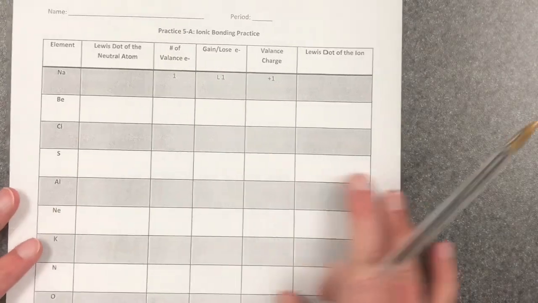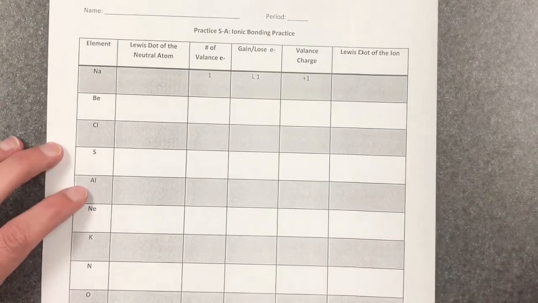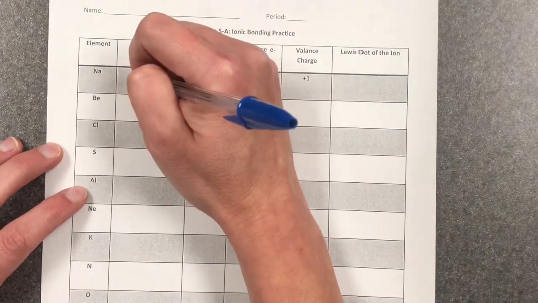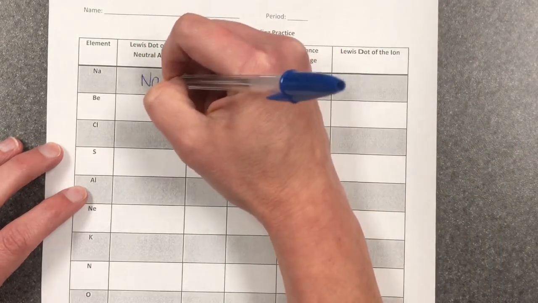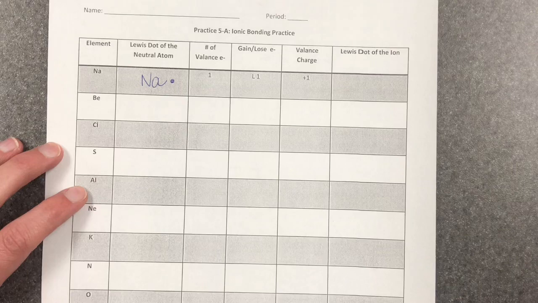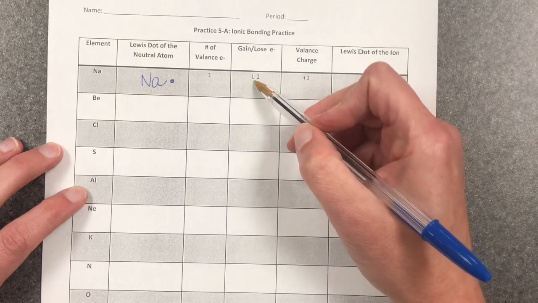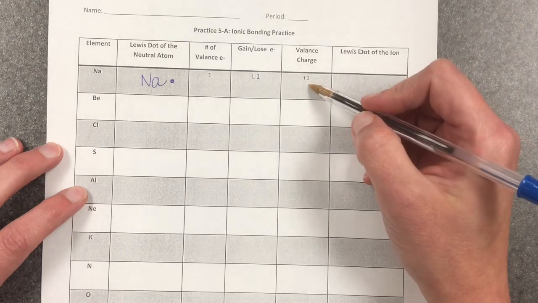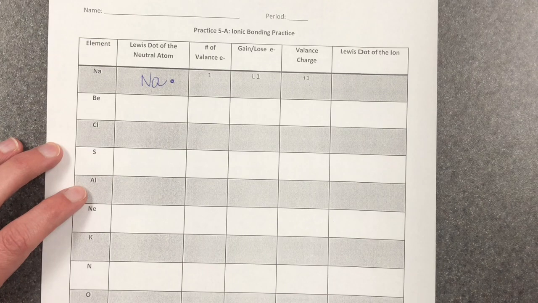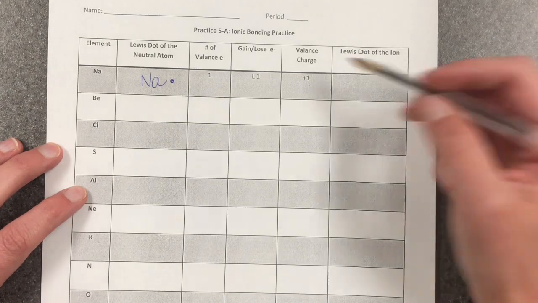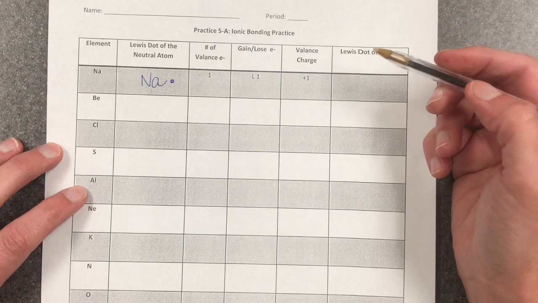So let's think about how we would represent that using Lewis dot structures. So for sodium, since it's in group 1, the neutral atom has 1 valence electron, which I represent with 1 dot. It's going to lose that 1 valence electron and get a charge of positive 1. Because when elements lose electrons, they lose negative charge. And since now it has 1 more proton than electron, it's going to have a positive valence charge.